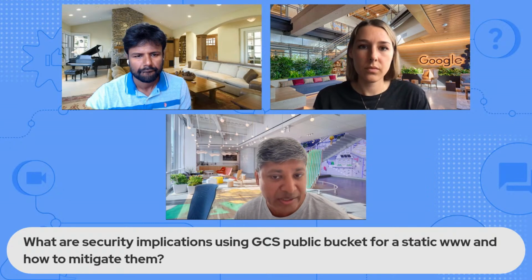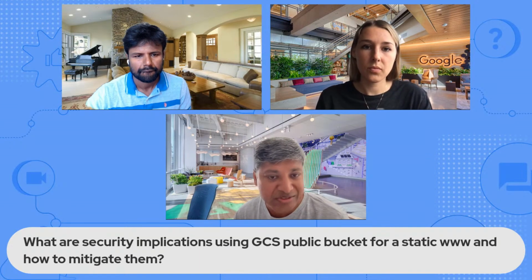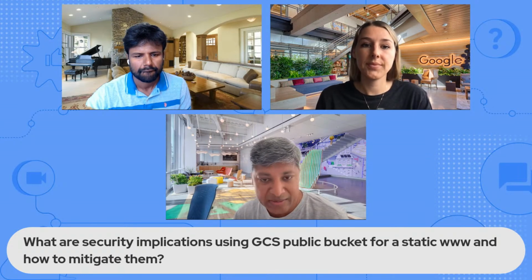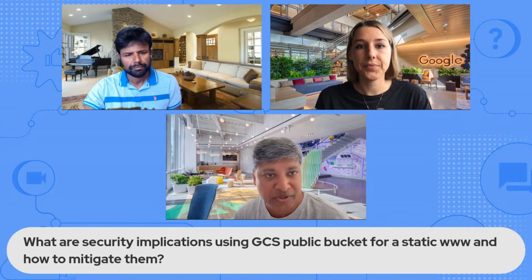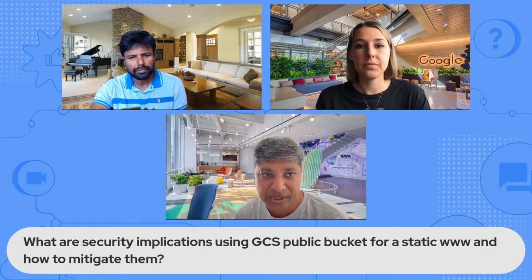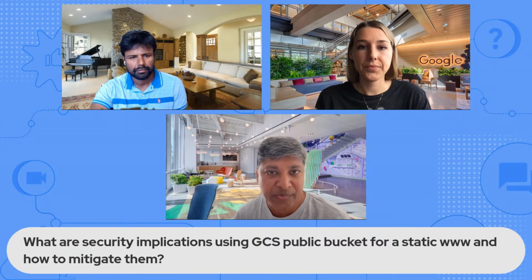And if your intent wasn't for the outside world, but by mistake you misconfigure it to be a public bucket, there are bots that are looking every single time in order to manipulate or exploit those vulnerabilities. So if you have a public bucket, expect your bill to be pretty high, the egress bill to be pretty high.